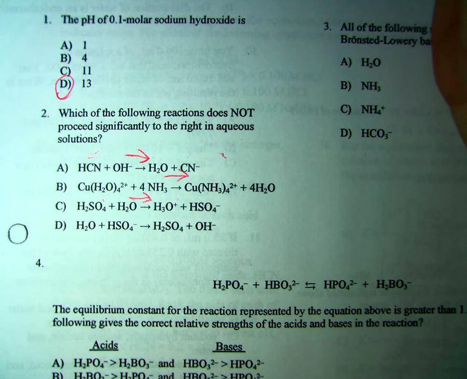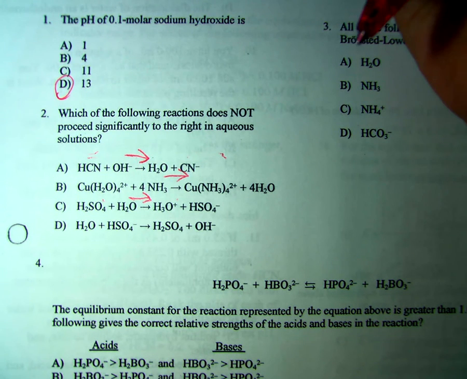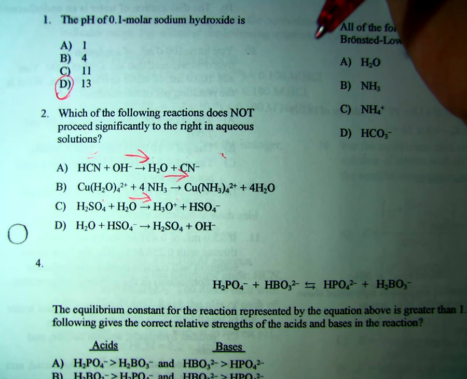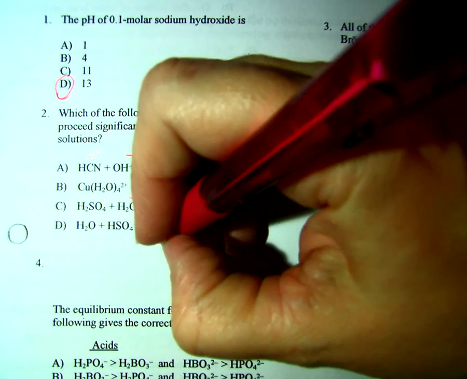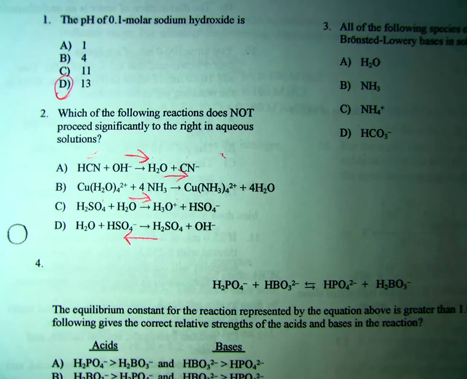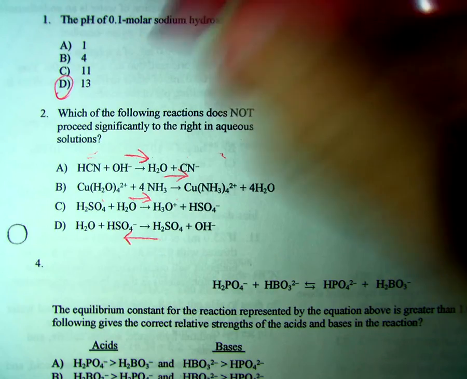All right, so let's look at this. Can you take water and add it to an HSO4 minus ion and get sulfuric acid? Nope. That should be going the other direction. So your answer is that one.